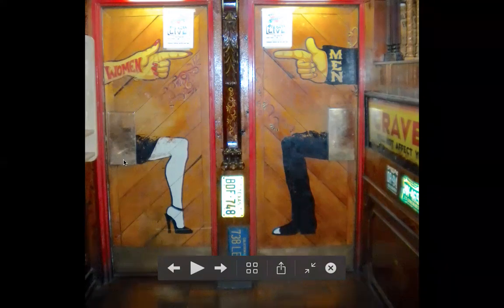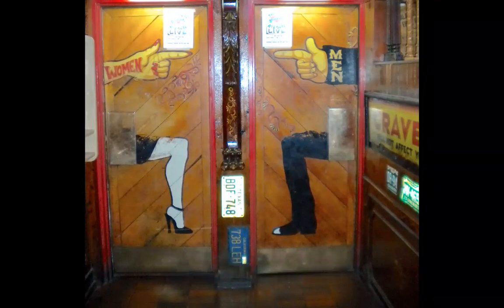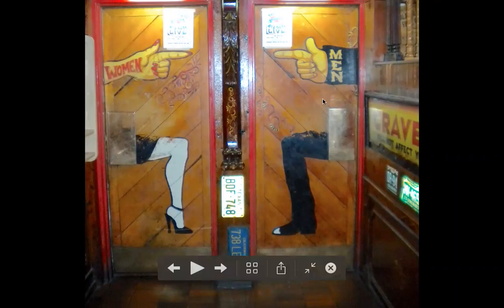And likewise, you see a woman's skirt and leg and high heel. And if you're not up on your game, you think, oh, I don't want to go into the women's restroom, so I'll go over here. Well, if you go over here on the right side, you're actually going into the women's, right, as this hand shows, right?